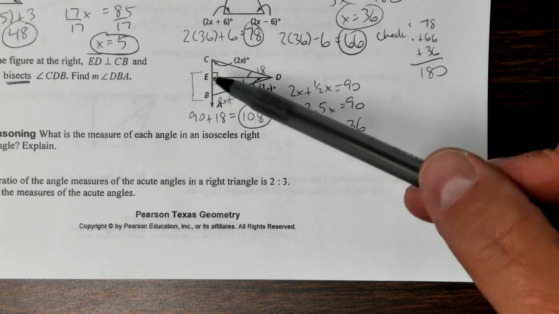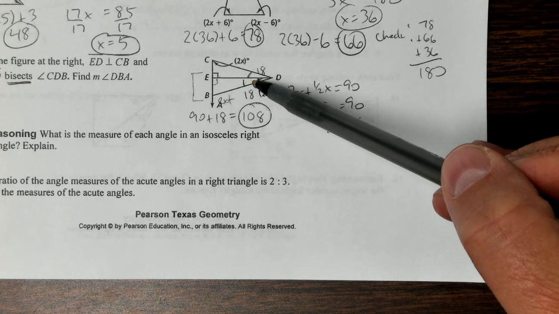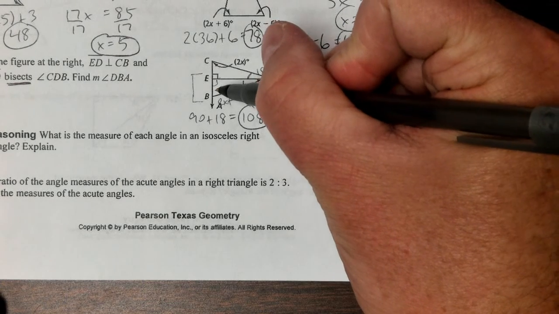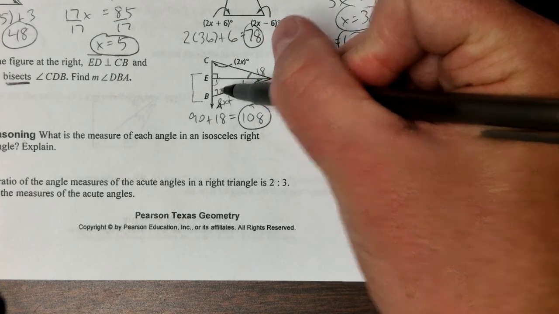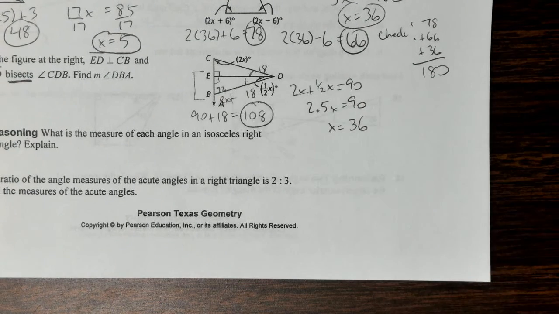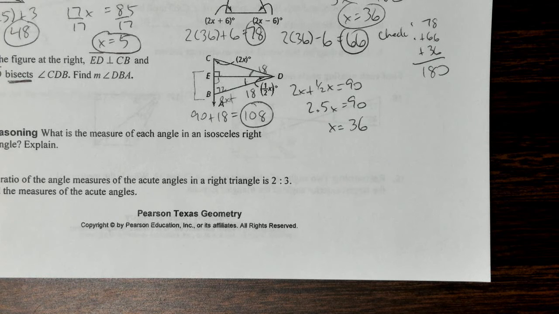So we're basically adding the 90 and 18 to get 108. This inside one would have been 72 if you do it the other way. But then this would have added up to 180, so you could have done 180 minus 72 to get 108. Any questions?